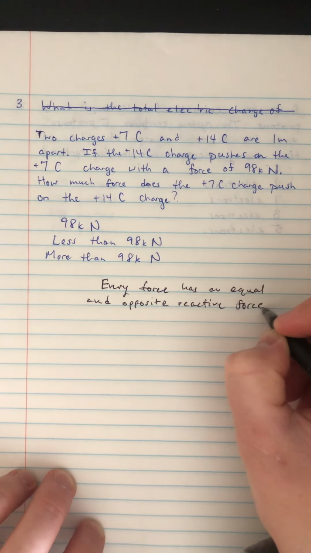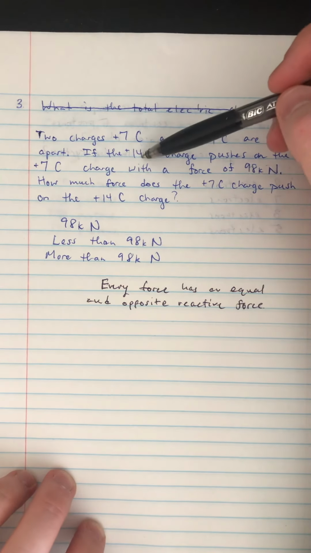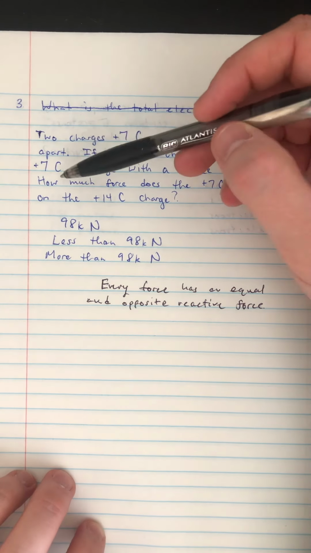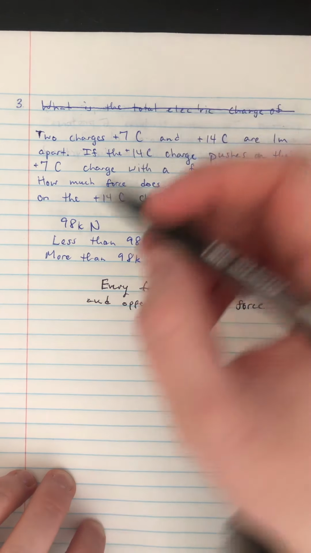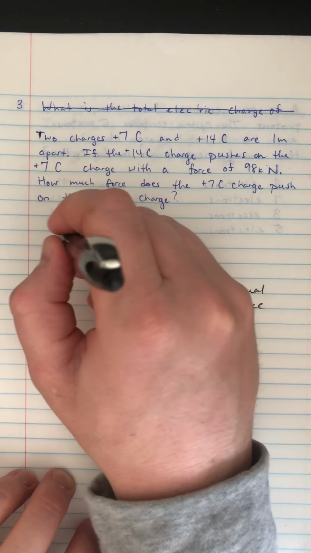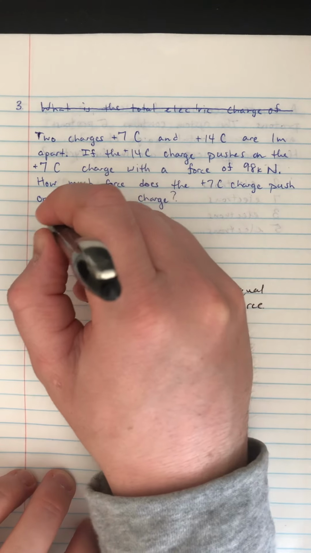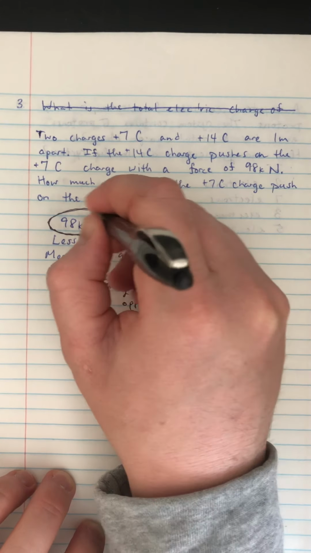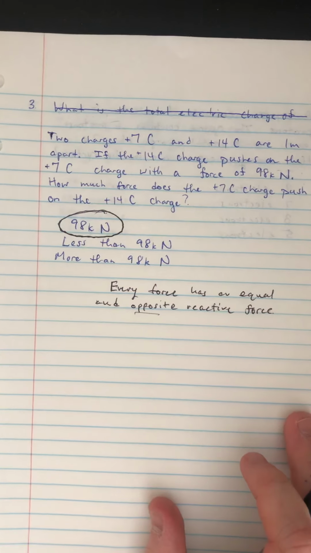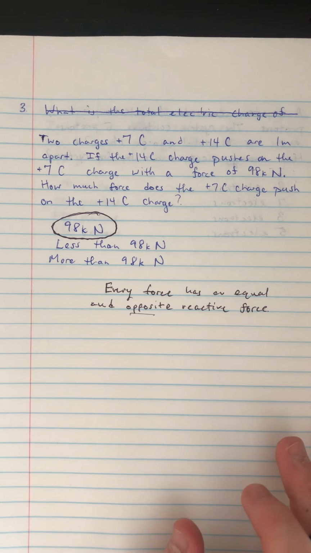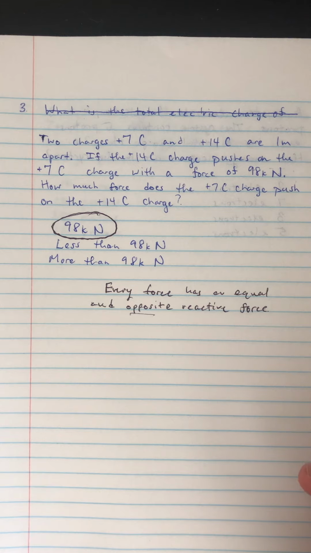So if the 14 coulomb charge is pushing on the 7 coulomb charge with a force of 98, then the 7 coulomb charge has to push on the 14 coulomb charge with a force of 98. It'll be in a different direction, because it's got to be opposite, but it'll be the same size. It'll still be 98 newtons.